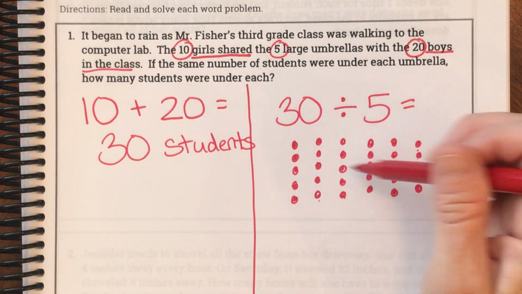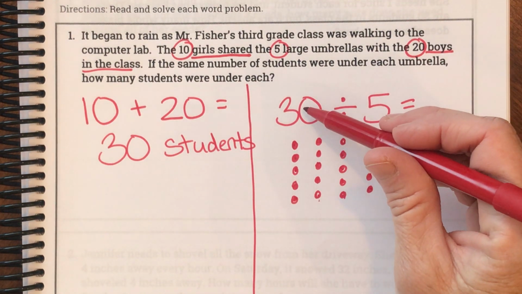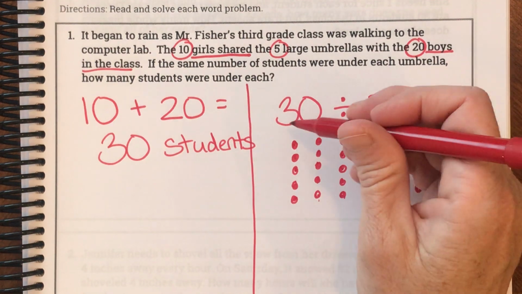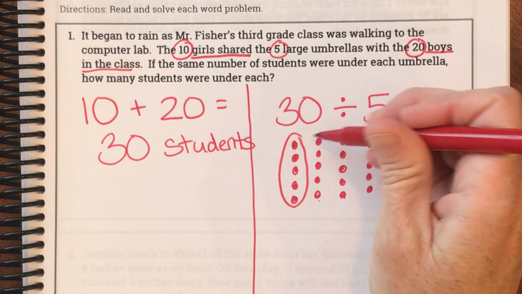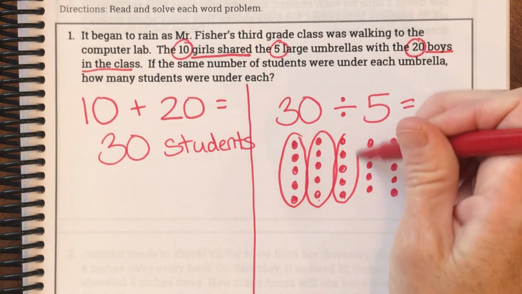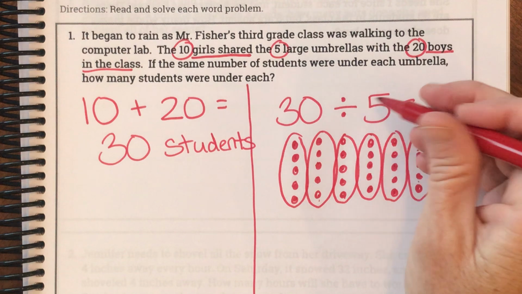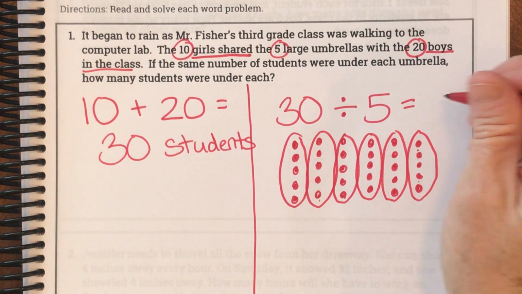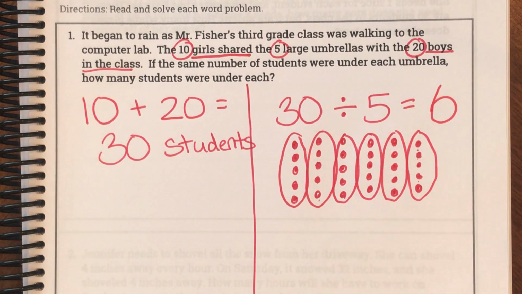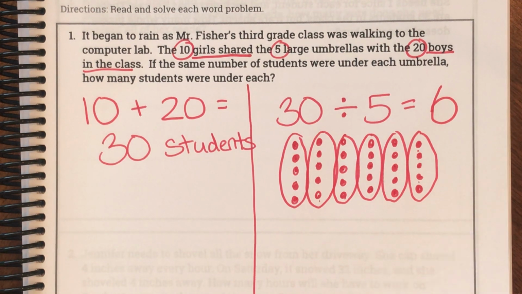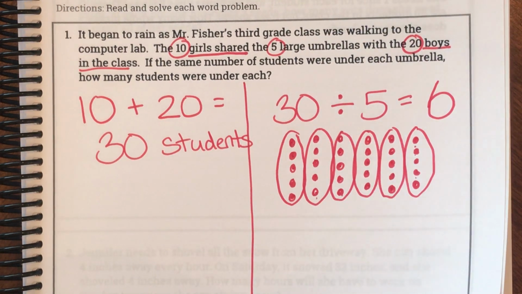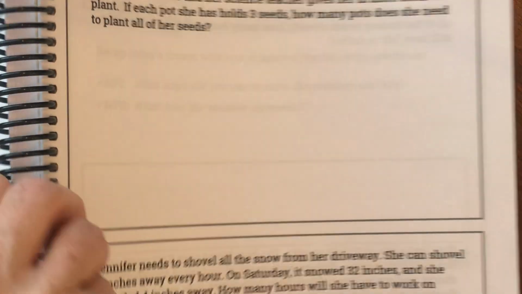So when you do the array, if we haven't done this for a while, you count it, but you divide them into that group. So how many groups of 5 do I have? 1, 2, 3, 4, 5, 6. So 30 divided by 5 is 6, which tells me that 6 students had to be under each umbrella. Okay, so notice that these ones weren't as straightforward as our other ones. We really had to understand our story a little bit more, okay?